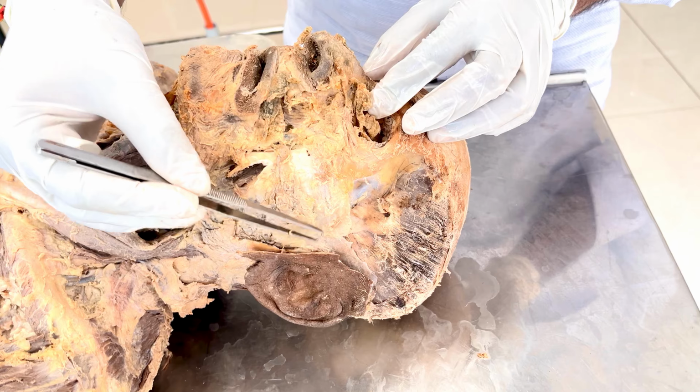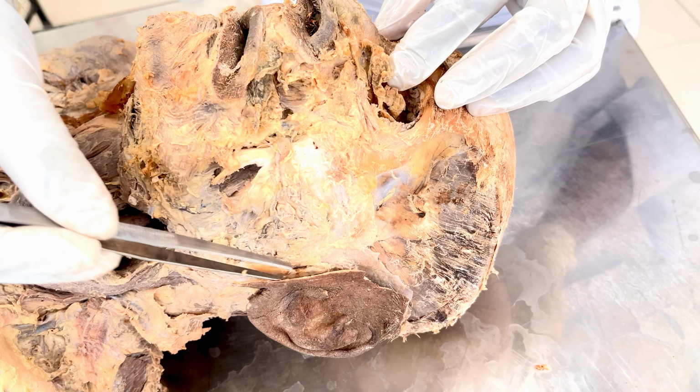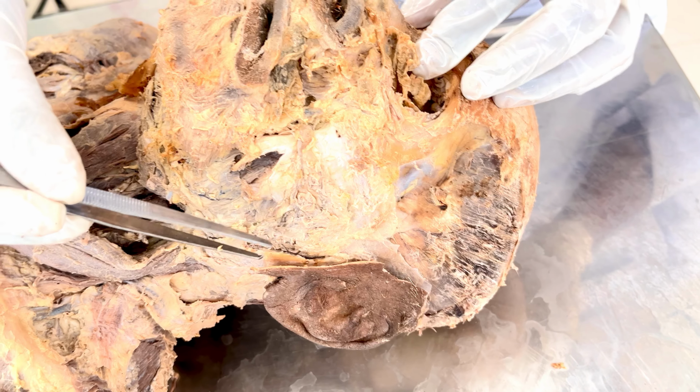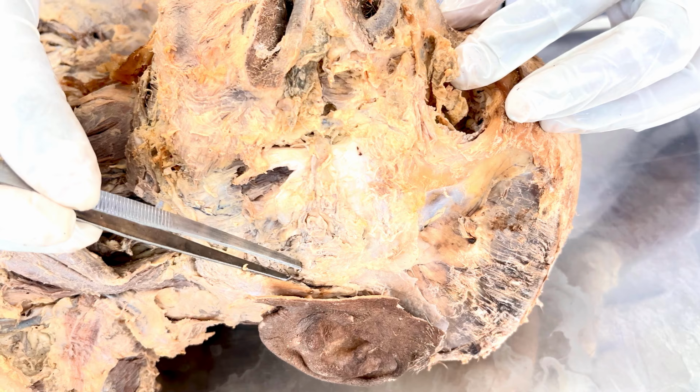the presence of the parotid gland. This parotid gland is situated in front of the ear, near and around the ear, and we call it the parotid gland.